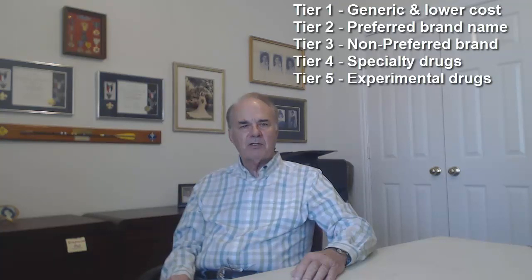Now, here's how the drug tiers typically work. Tier 1 is usually your generic drugs with a lower cost. Tier 2 is usually a preferred brand name medication. These are drugs that the insurance company has negotiated to get a lower price on. Tier 3 is called the non-preferred drug brands that are the same as the Tier 2 brand names, but the plan must charge the drug company's full price. Tier 4 are usually your specialty drugs, and you're often required to pay a coinsurance or maybe a copay on these particular drugs. Tier 5 can usually be described as experimental drugs and may cost the most.